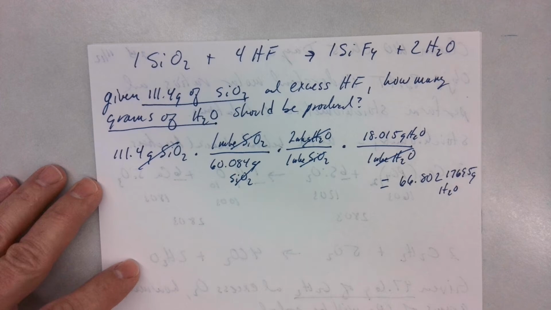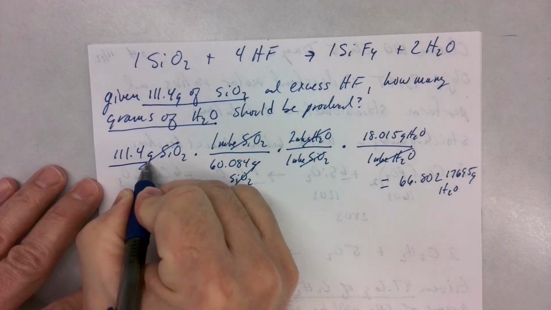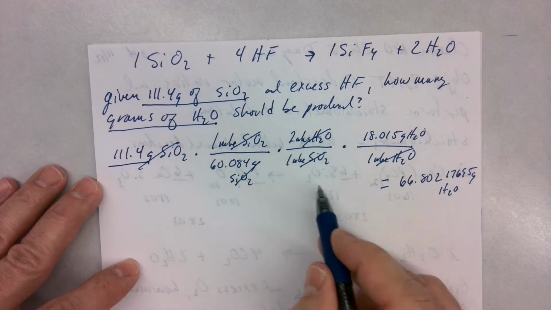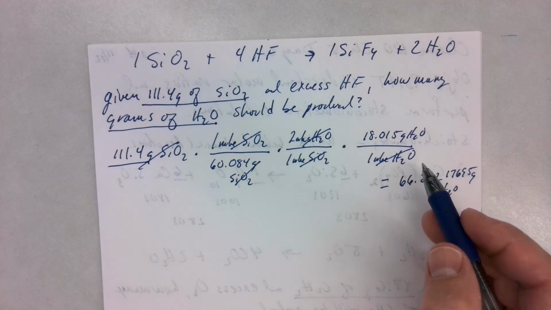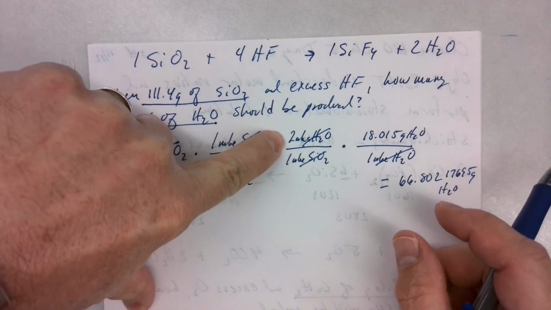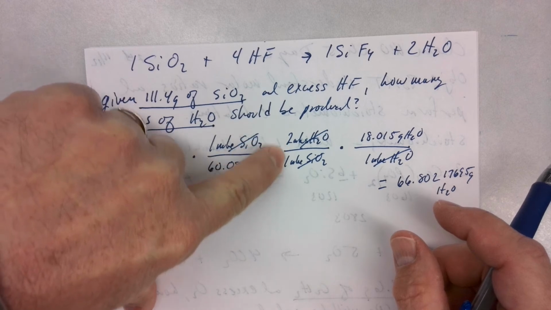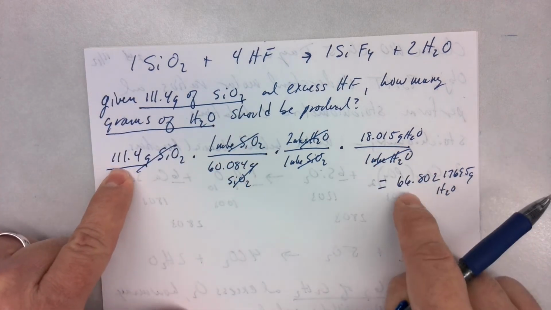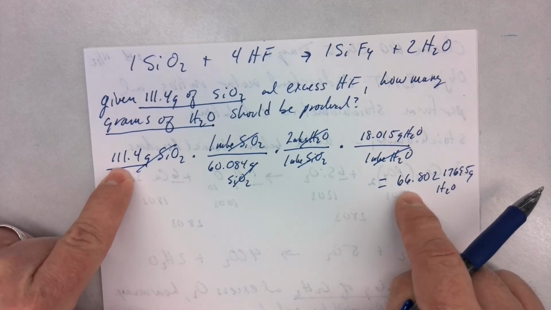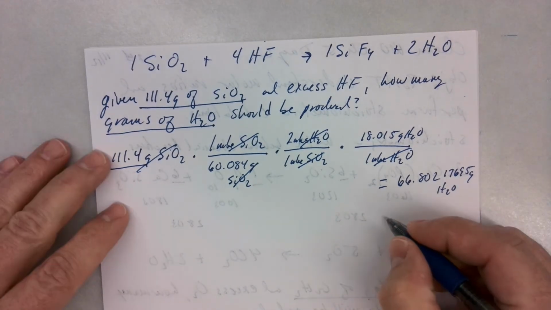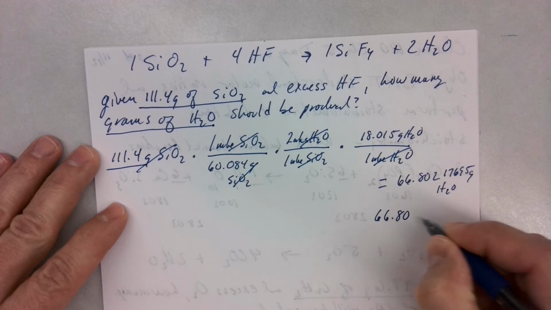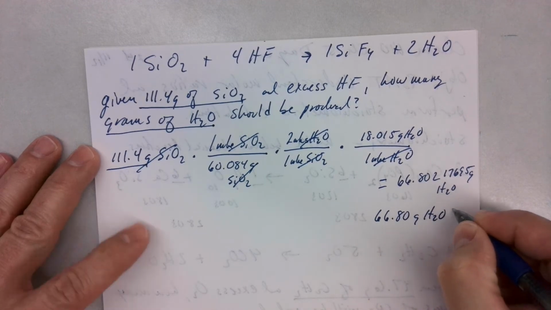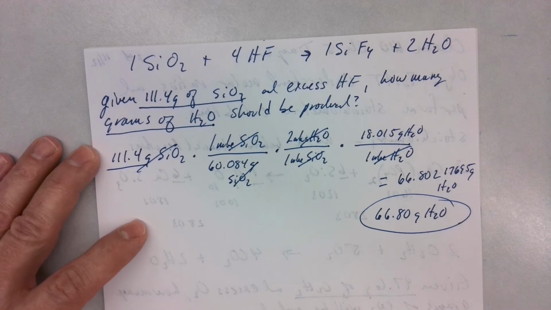Which number do I want to be the one that dictates my answer? Whatever's given, right? My given number has 4 in it. All of my conversion factors, do they have at least 4 in them? What about this middle one? They don't count, right? So that's got 5, that's got 5, that's got 4. My answer can have 4 sig figs. What is it? What do I get then? 66.80 grams of H2O. Just like that. Did anybody else get that besides Fisher?